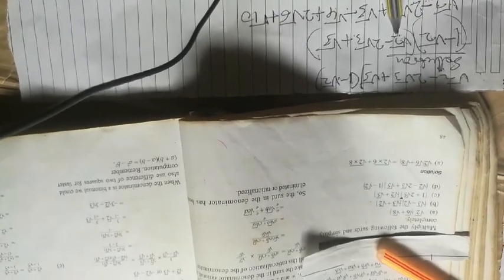Then root 2 times root 3 is root 6. But remember, we have 2 times root 1. Negative root 2 times root 2 is given by negative root 4 here. And finally, 3 remains positive.